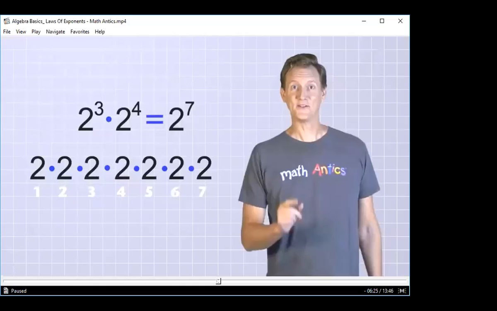Because if you go back to the story from the beginning, it was 2 to the power of 3. 2 to the power of 3 means 2 times 2 times 2, right? 2 to the power of 4 means 2 times 2 times 2 times 2. So as you see here, I will count how many 2s we have: 1, 2, 3, 4, 5, 6, 7, which means 2 to the power of 7.